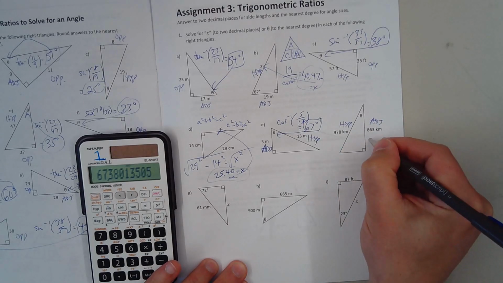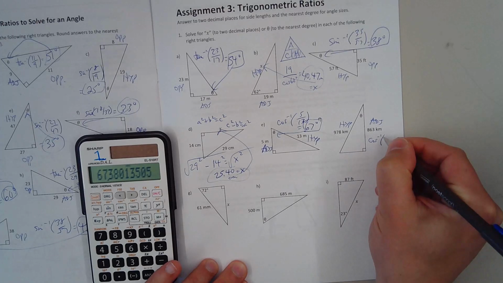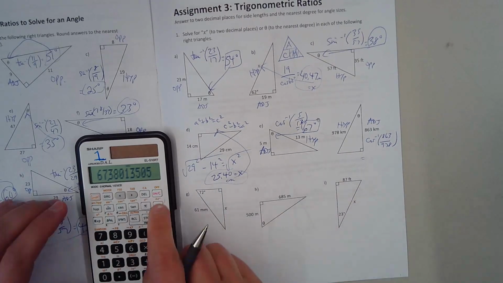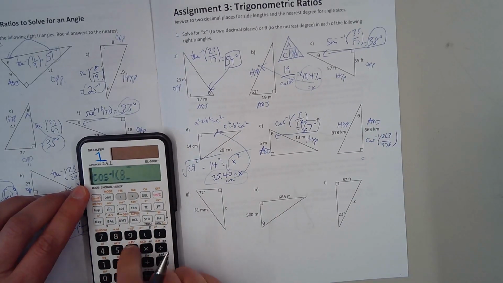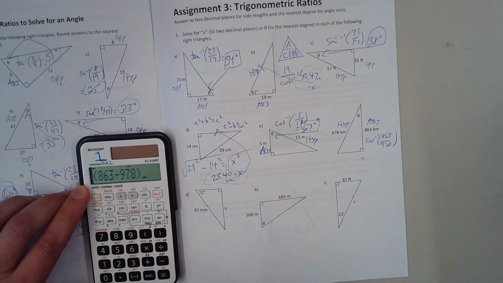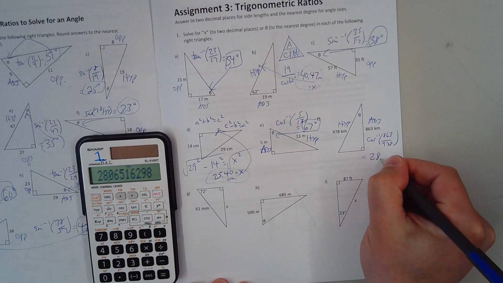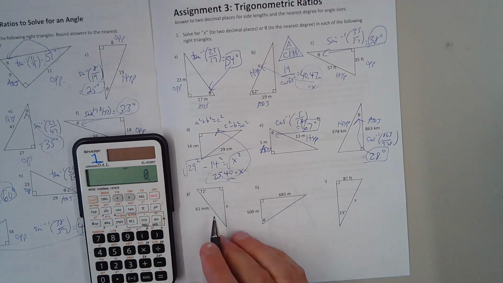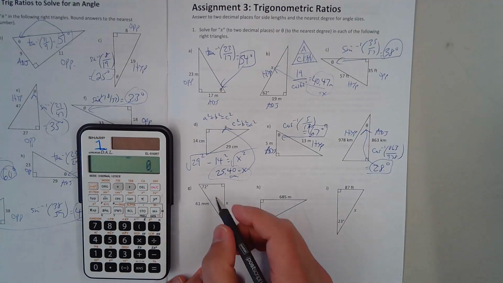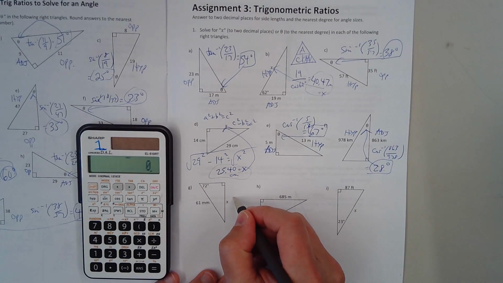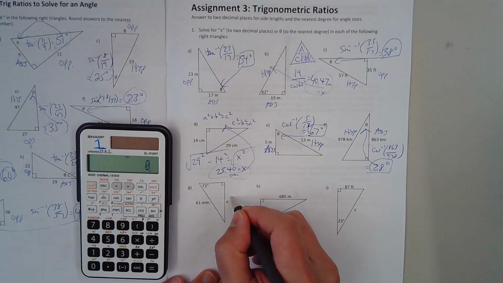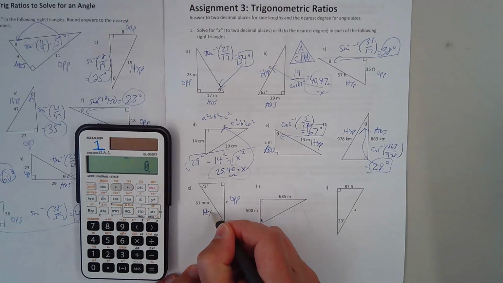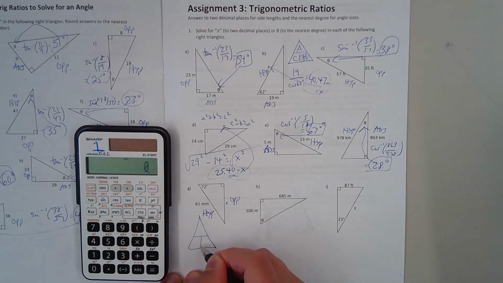For G, trying to find this side over here, which is the what side? Opposite, yep. And the 61 is the hypotenuse, so I'm going to be using sine. And I'm trying to find the opposite, so I need to multiply. The sine of 72 degrees times 61 equals 58.01, I guess that's millimeters, is x.